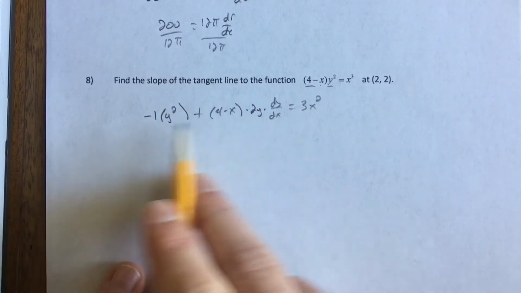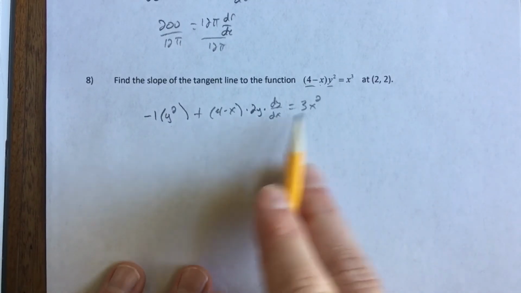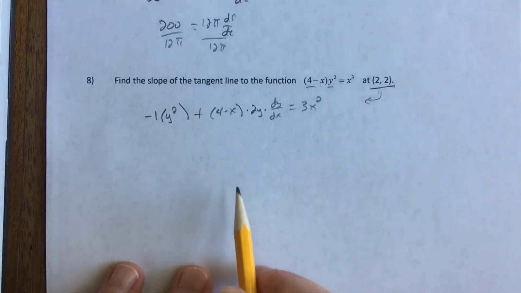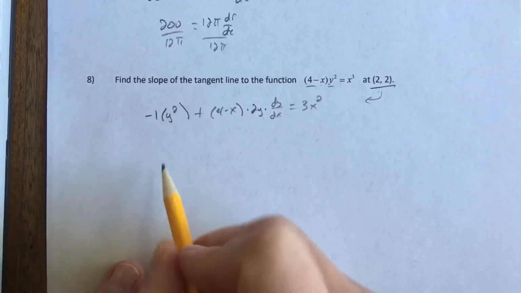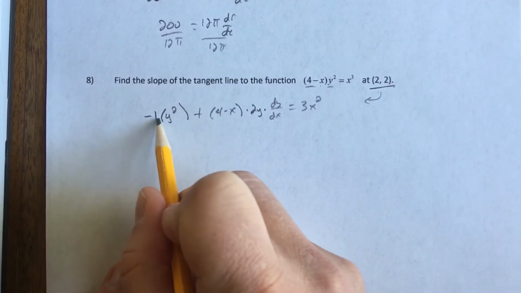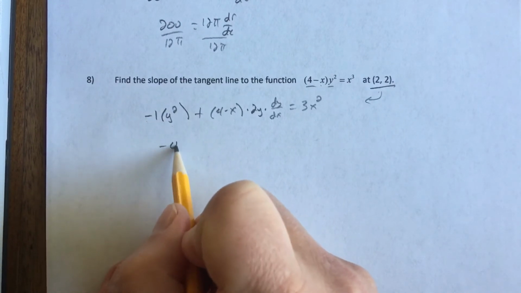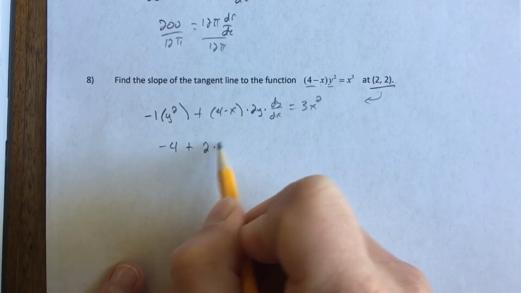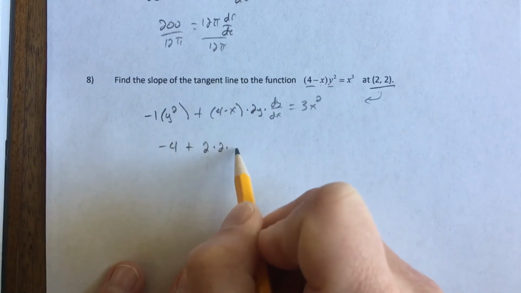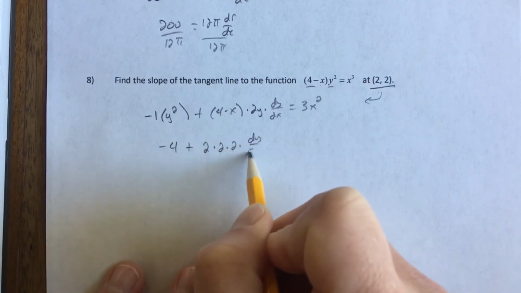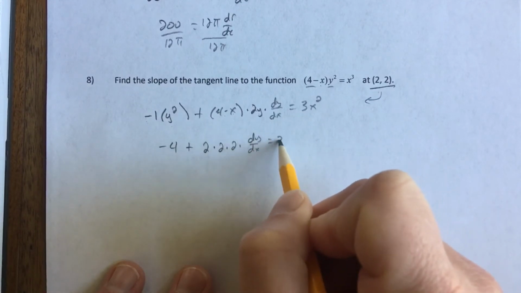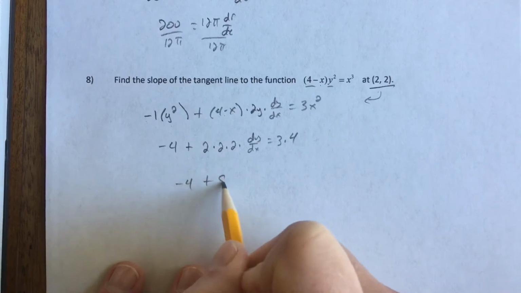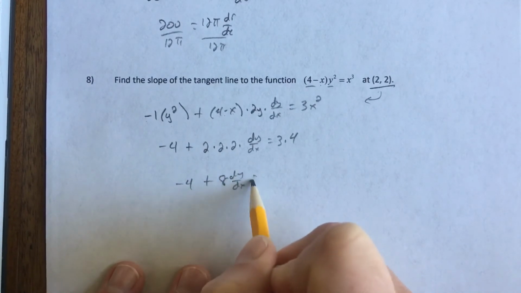So what I'm going to do is that rather than try to get it by itself and then plug 2 in, I think it's a nice idea just to plug this in right away. Let's put 2 in for y and 2 in for x right now. So I'm going to get -1 times 2 squared. That's going to be -4 plus 4 minus 2, which is 2, times 2 times 2 times dy/dx equals 3 times 2 squared, which is 4. So if we do that, it's -4 plus 8 dy/dx equals 12.